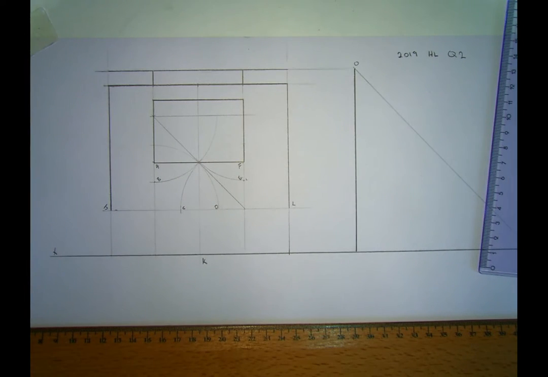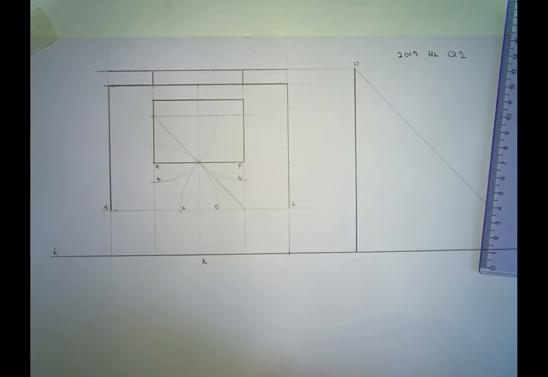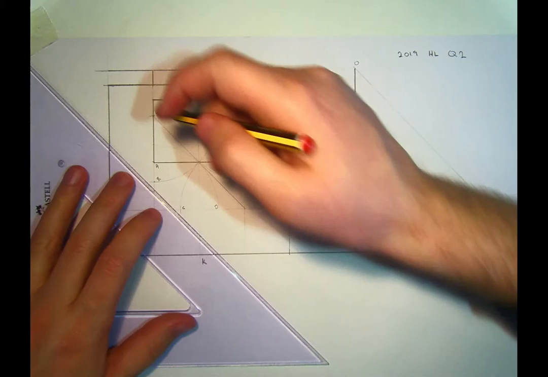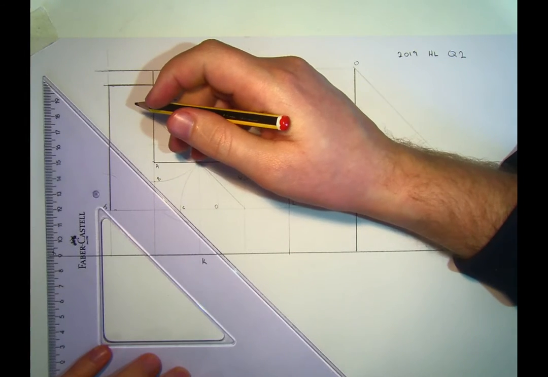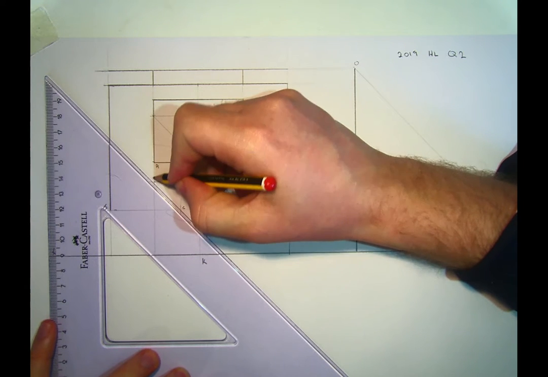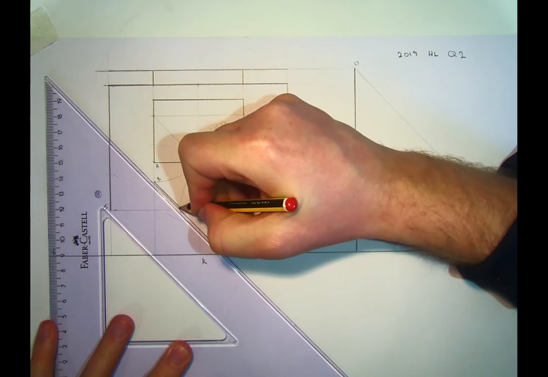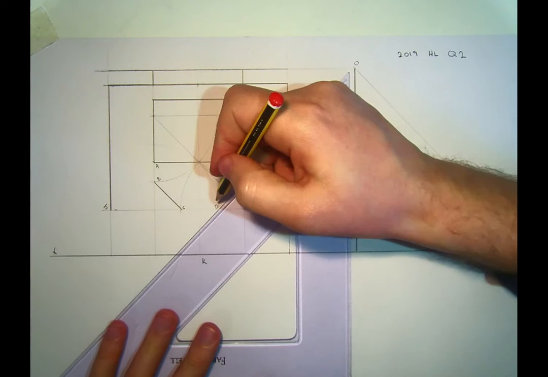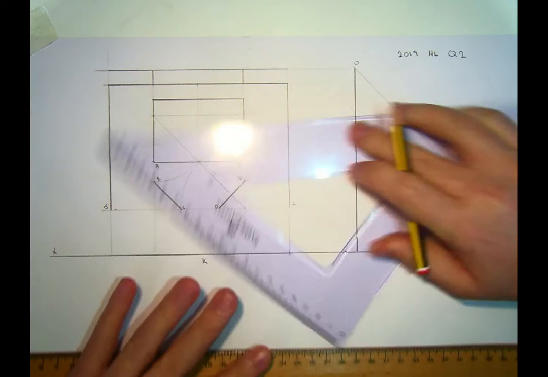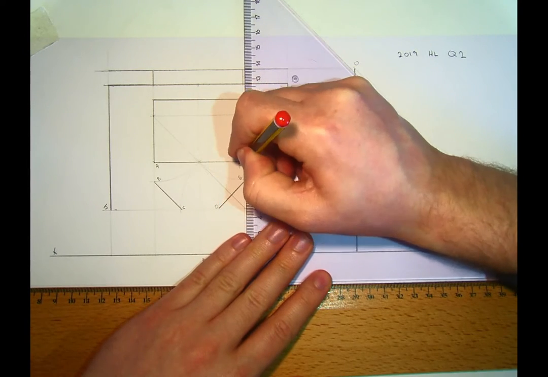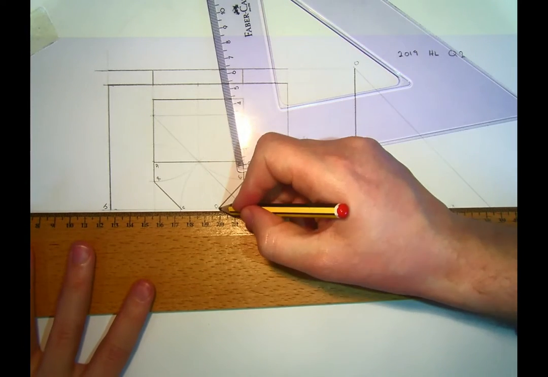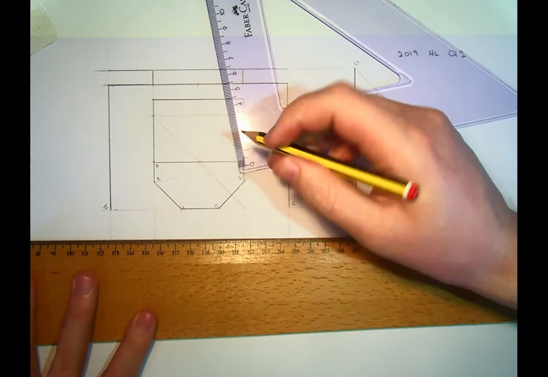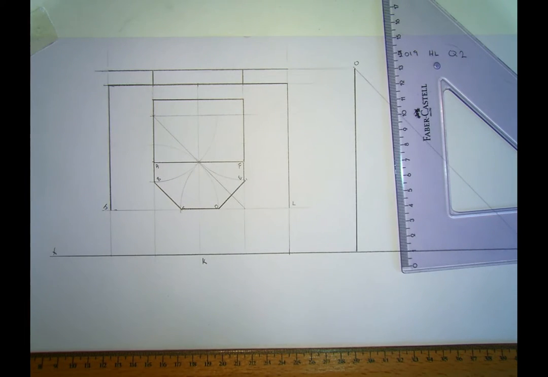This looks like it's a complicated construction, but it's really one of the first things that you learn about how you're drawing an octagon. So that's the construction that we've used, just applying it slightly differently. That gives us the octagon and the base of the octagon down there.